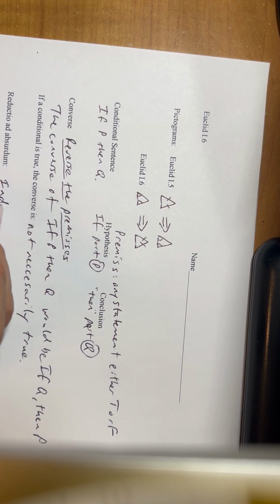So that's another name for this, but it has a Latin name, and that Latin name is reductio ad absurdum. Reductio ad absurdum. Literally means reduction to the absurd, or reducing to the ridiculous or the absurd. Absurd, I forgot the S. There we go. So that's literally what it means.